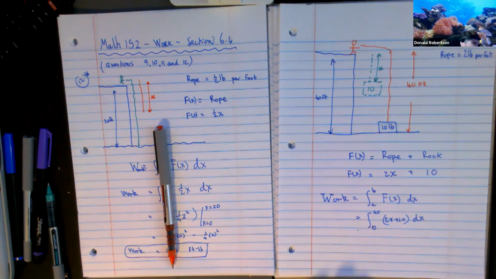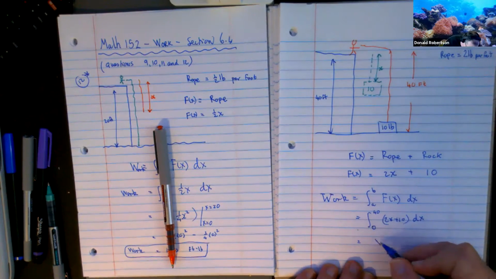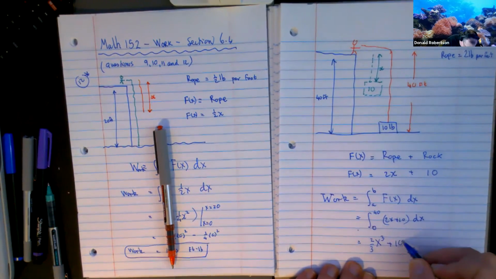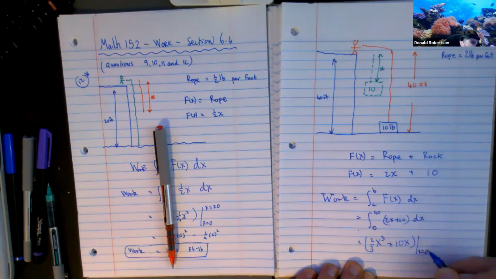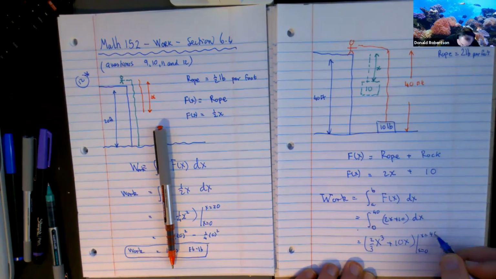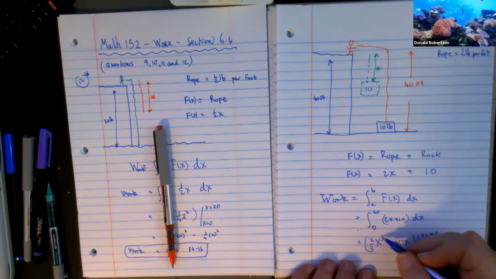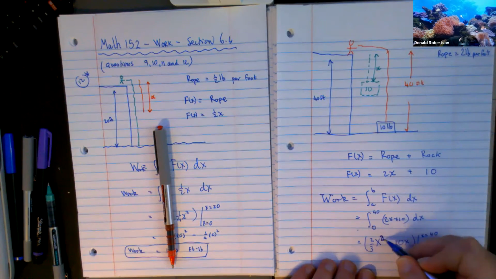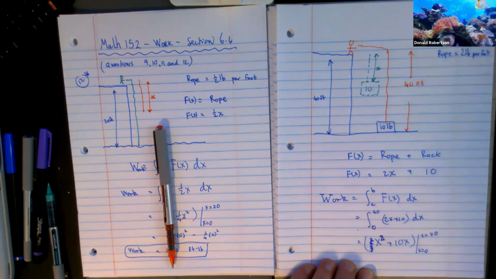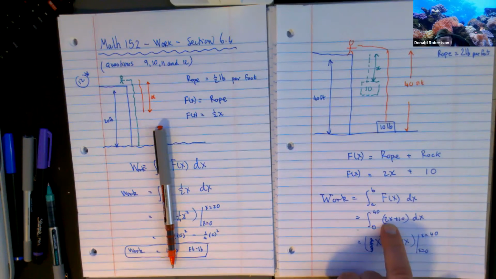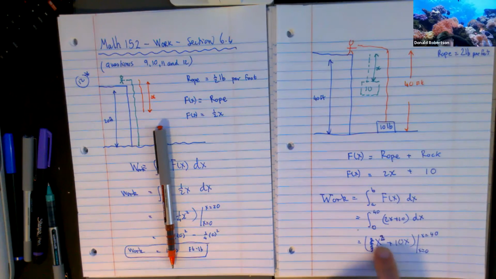Okay, so add 1 to the power, divide by the new power. Evaluate it at 0 up to 40. Is it x squared? Not cubed? Thank you. Well caught. X squared, right? Add 1 to the power, divide by new power. Don't know what I was thinking of when I said that.